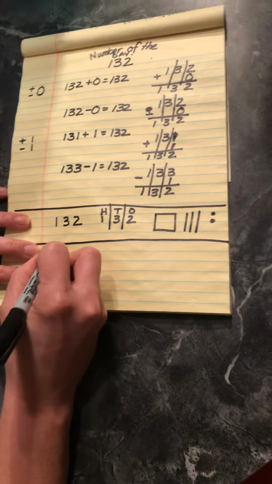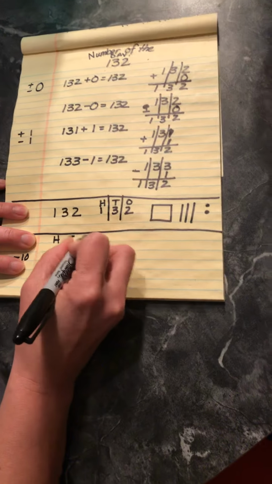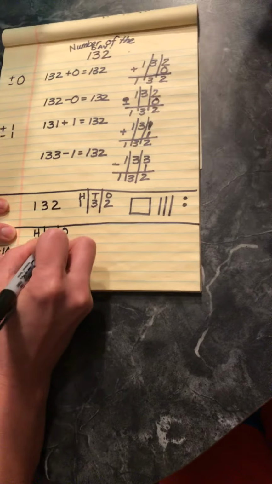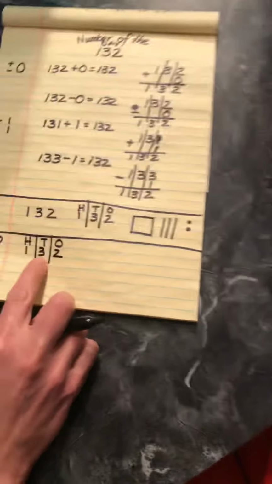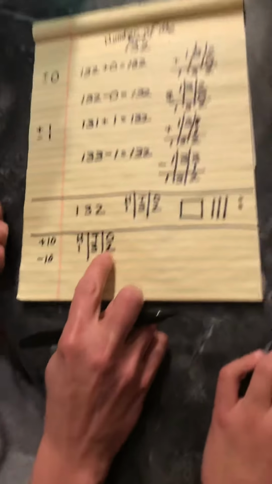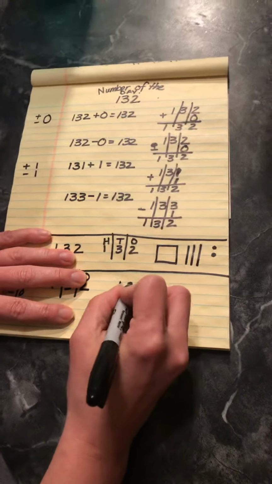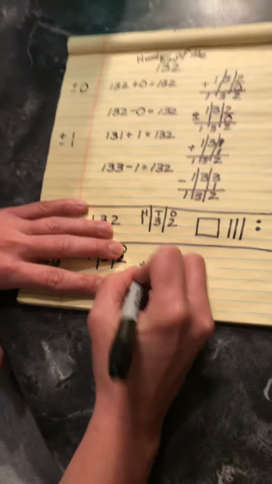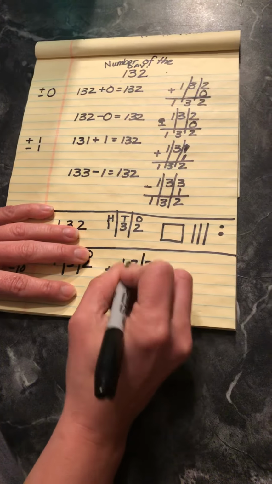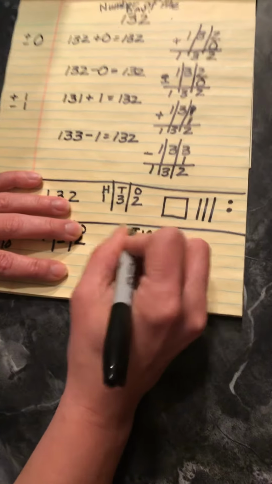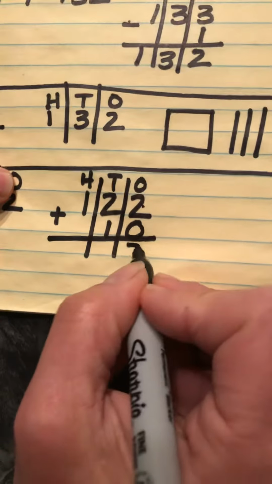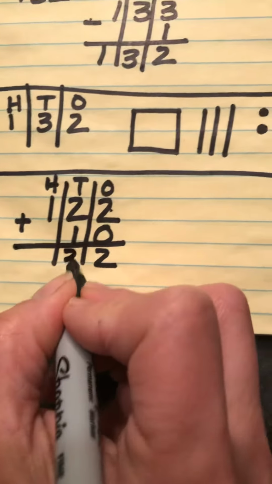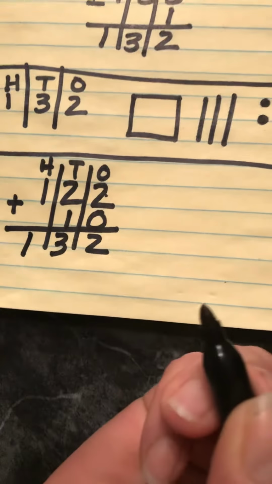Well, if I look at my place value charts, hundreds, tens, and ones, and I put my 132 in it, if I had 1 less 10, it would be a 2 there. So it would be 122. So if I had 122 plus 10 more, and I can put it in my ones, tens, and hundreds columns. 2 plus 0 is 2. 2 plus 1 is 3. And 1 plus nothing is 1.